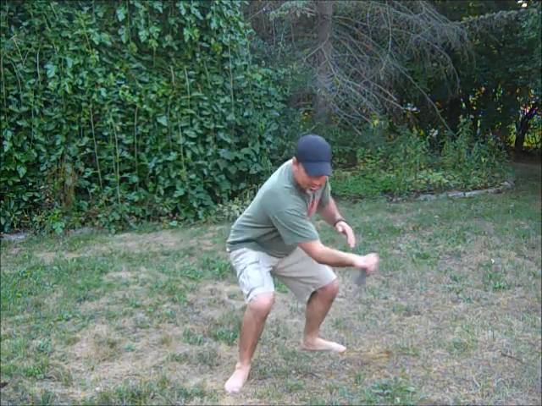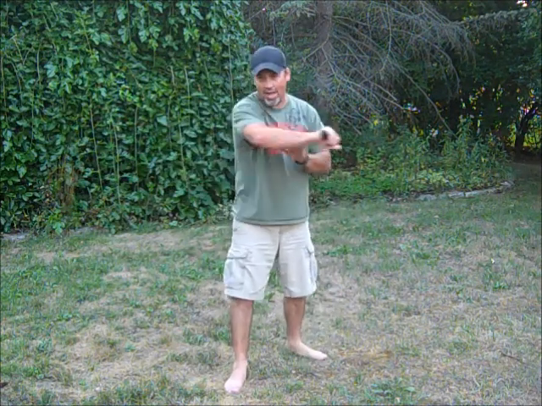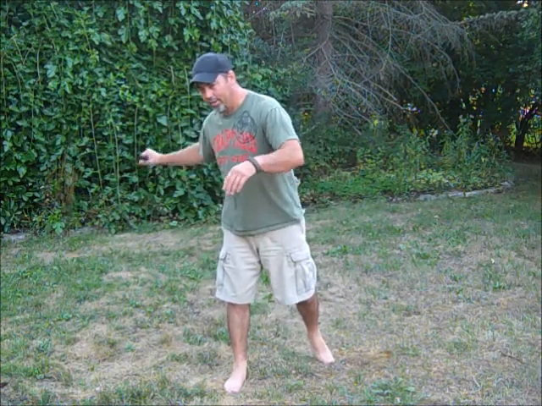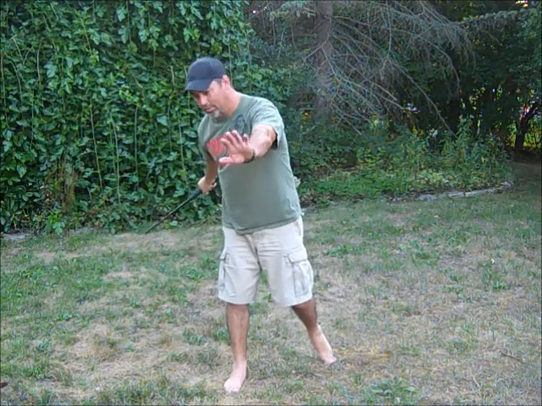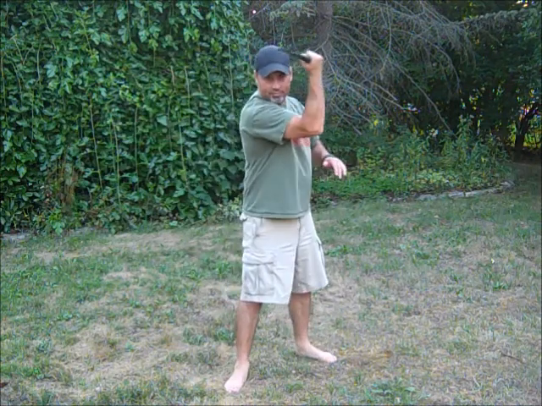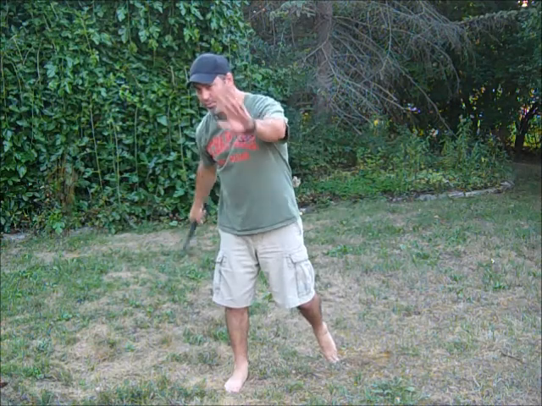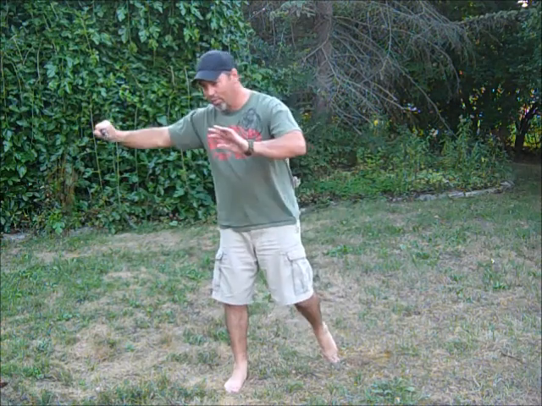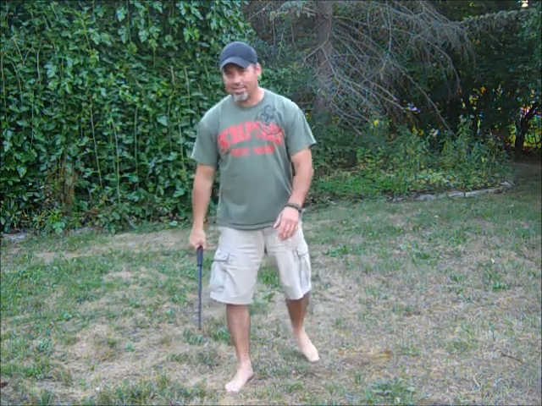And again, it doesn't matter if it's low or high, it's just horizontal strikes. Upward figure eight, 5, 6. And thrusting is 7. And that's it.